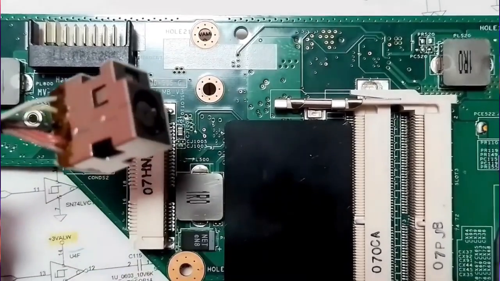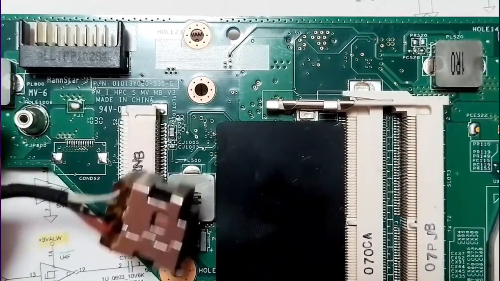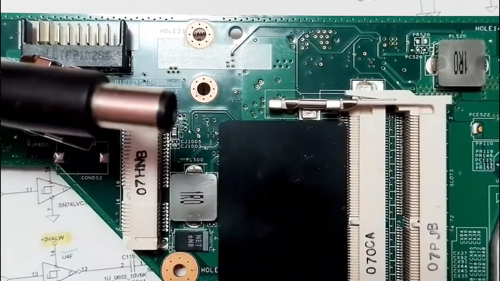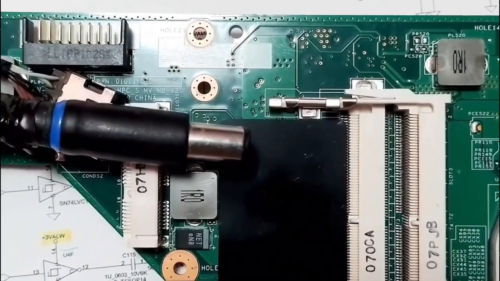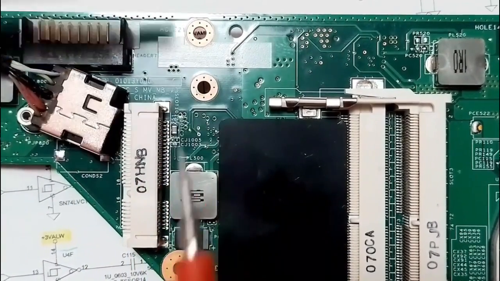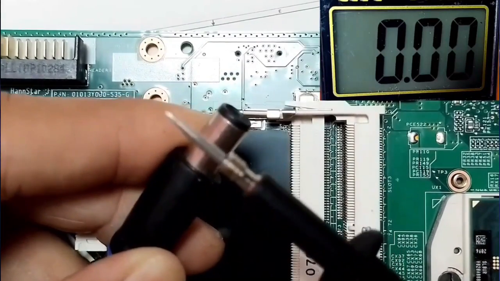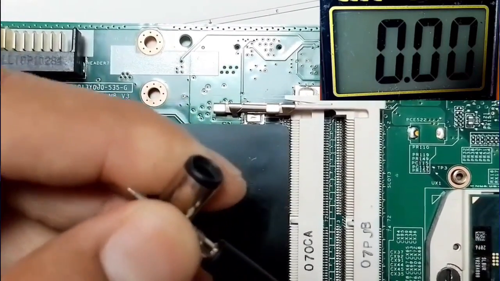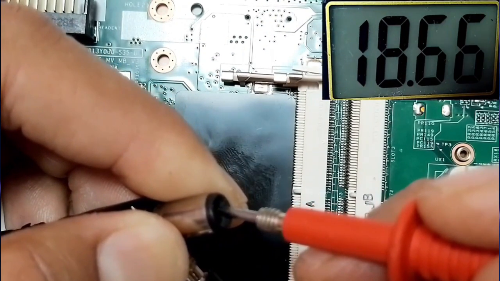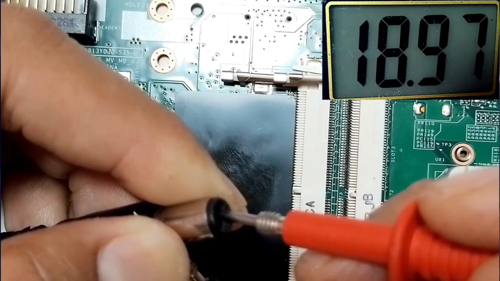So we should first connect the power adapter. Okay? So here we have the power adapter. Let's use the multimeter. Let's check first the power adapter and check 19 volts. So let's check the charger first. We have 19 volts, as you can see. So the charger is serviceable.